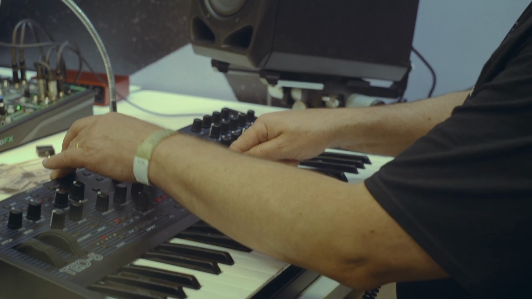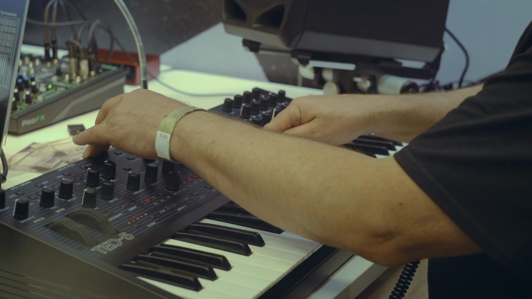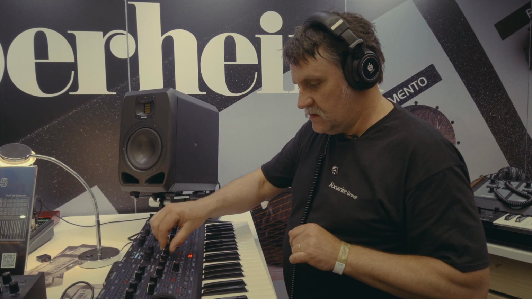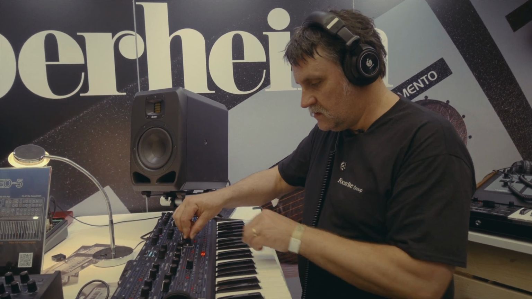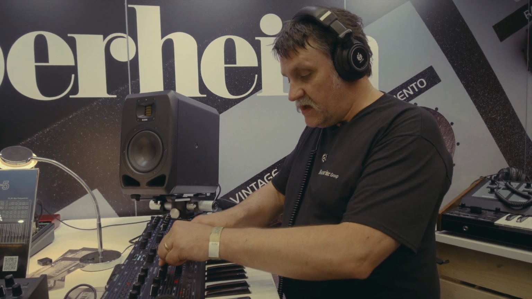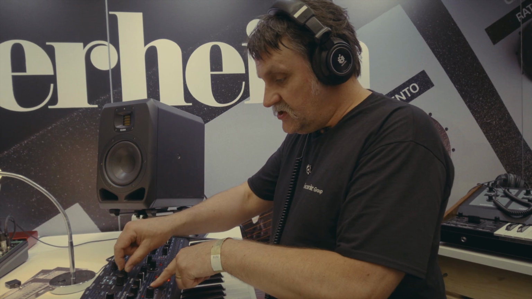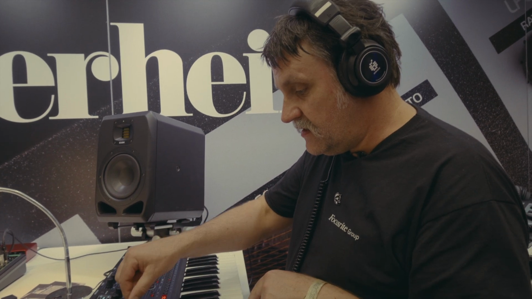That's a bit too loud, so I'm just going to hold the oscillator button and then just push down the oscillator level. If I want to change the pulse width per oscillator, I can hold down pulse width and change the pulse width for that oscillator individually.